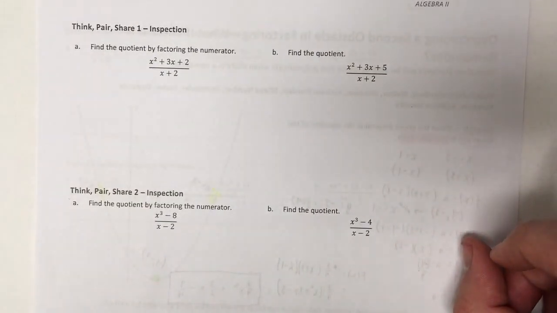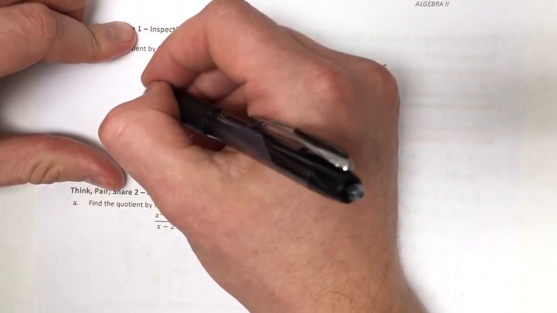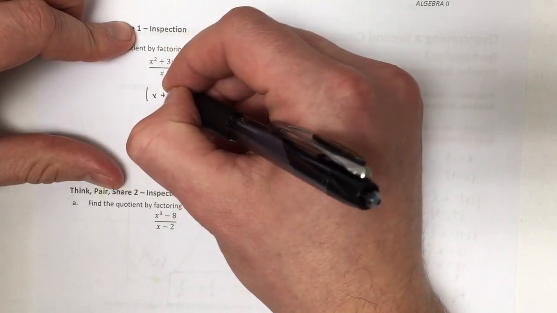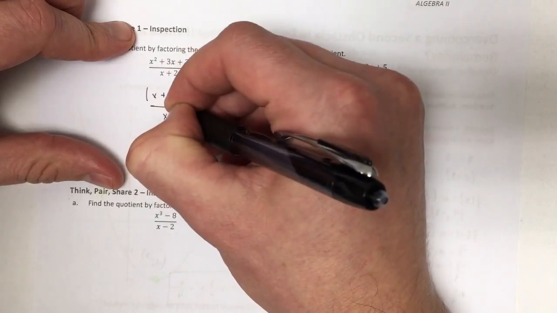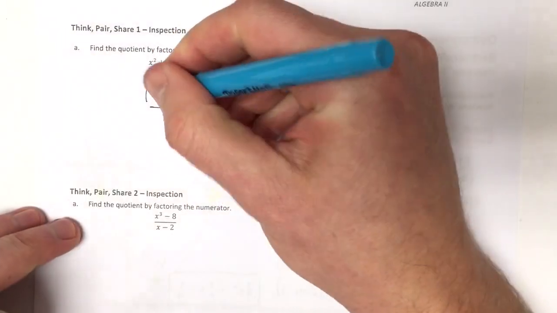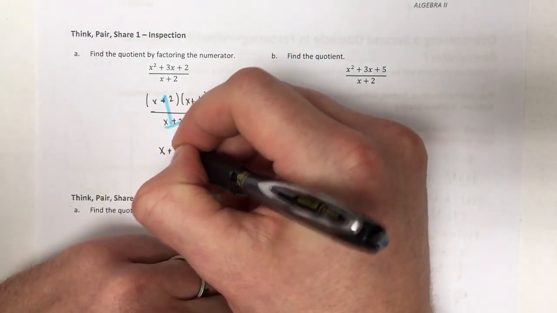We're going to find the quotient by factoring the numerator. And this first one, what I notice is that I can factor this pretty easily. So I have x plus 2, x plus 1. If I divide by x plus 2, these two expressions make a 1 since they're exactly the same. And what I'm left with is just the expression x plus 1.